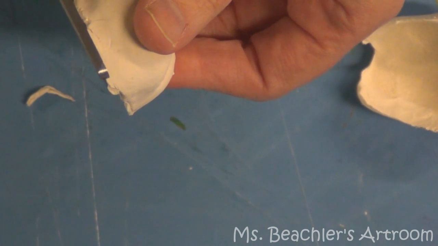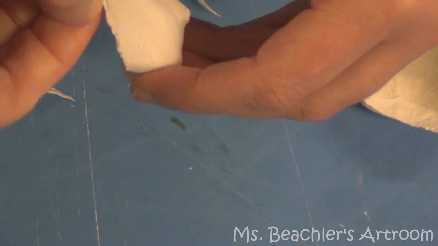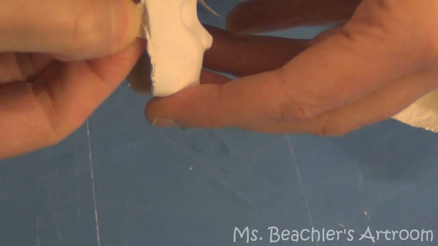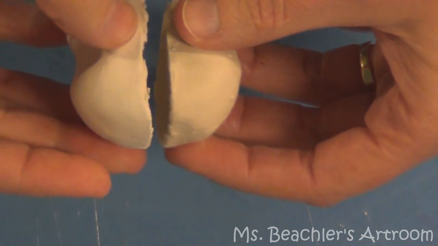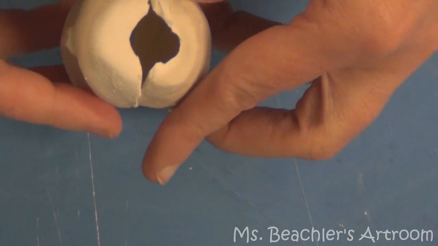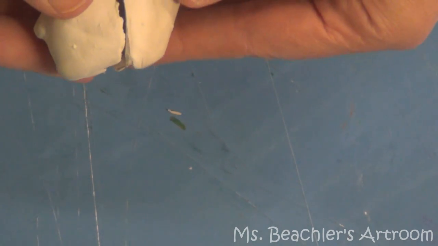It's okay if you end up with a little bit of clay that is a little bit less than this, but you don't want it to go beyond that line. But if it's a little bit less, it works out okay because we're going to actually put a little bead of clay around the whole thing so that we can stick the two halves together.